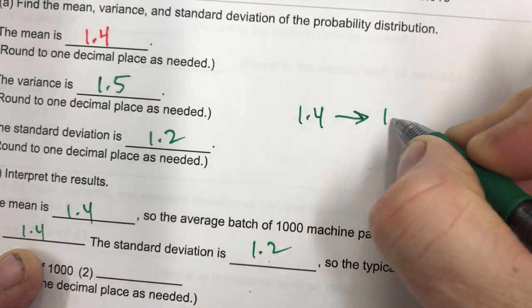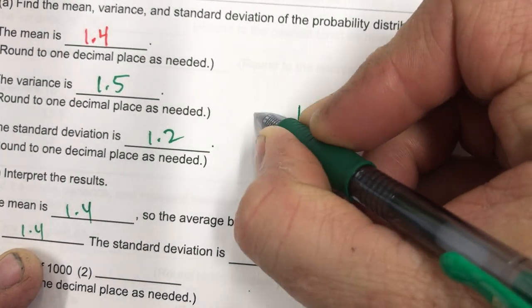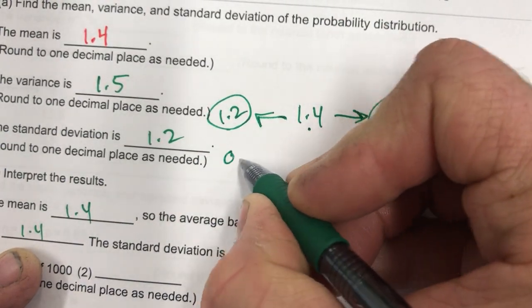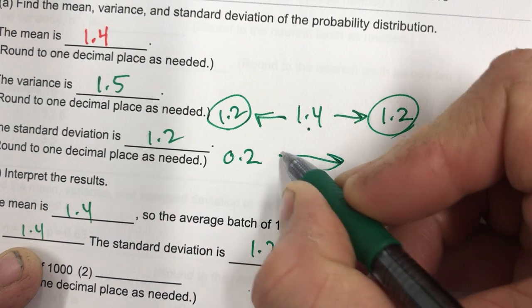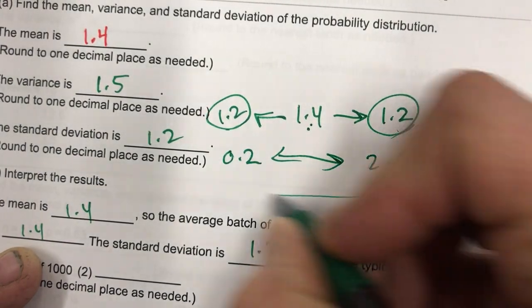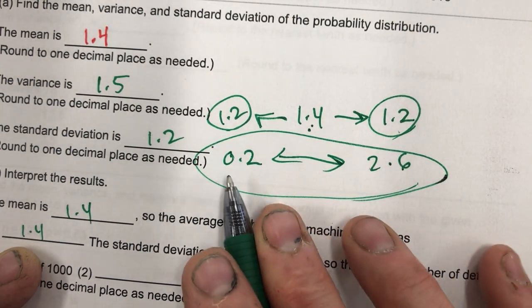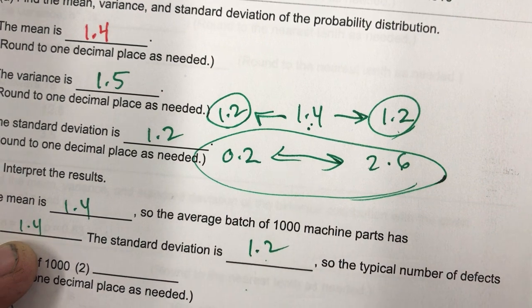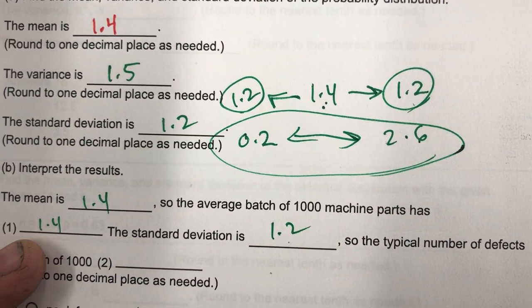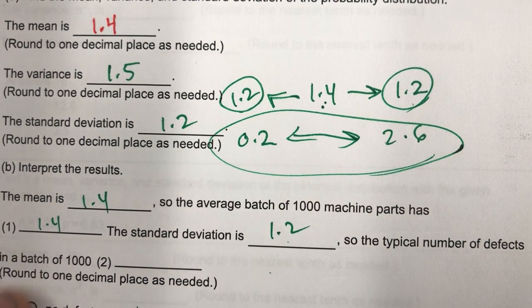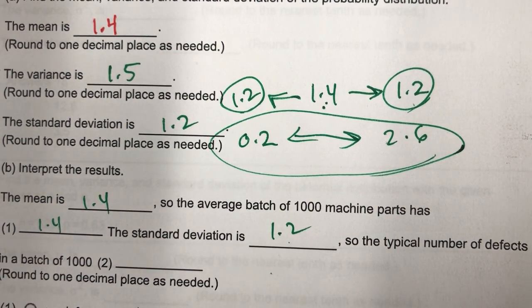It's going to deviate 1.2 this way and 1.2 this way, which means 1.4 minus 1.2 is 0.2, and then 1.4 plus 1.2 would be 2.6. This means it's going to deviate from 0.2 to 2.6 defects, on average. Now, we can't necessarily have 0.2 defects, but this is what it averages out to.